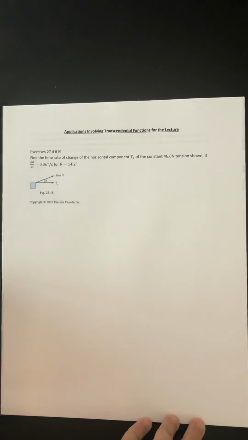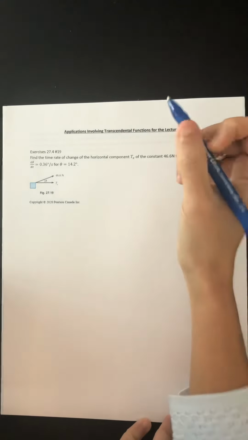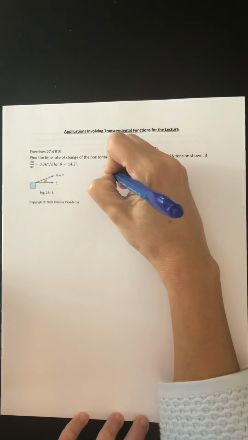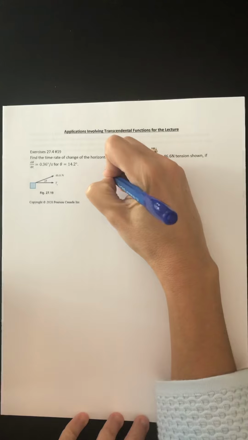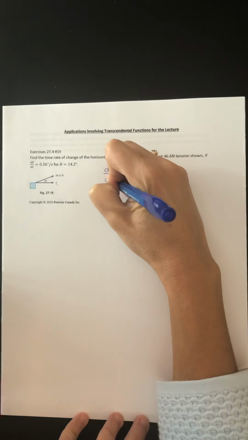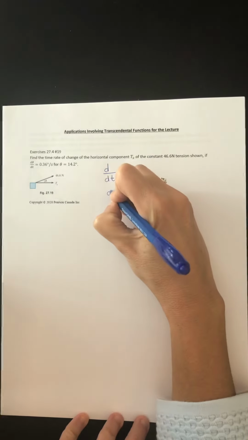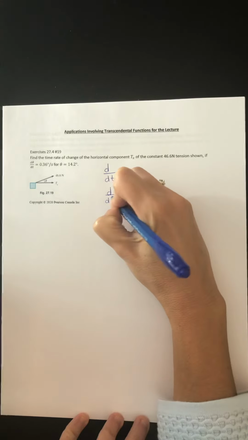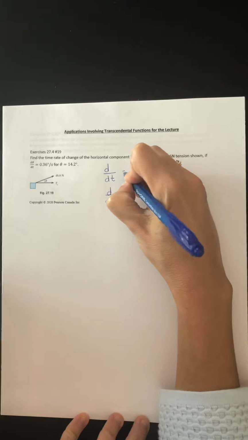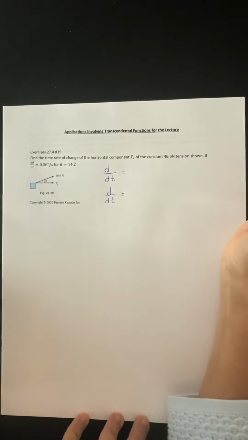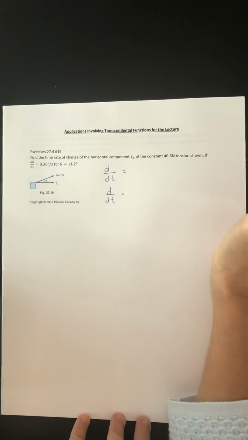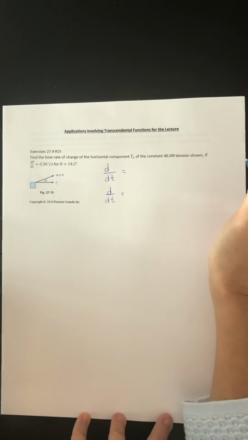of that force. So you might remember that for any related rates problem, there are going to be 2 quantities that are changing with time, and the time rate of change of one of these quantities is always given, and the time rate of change of the other must be determined.